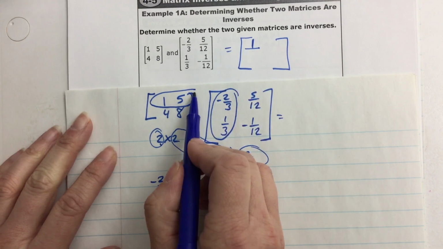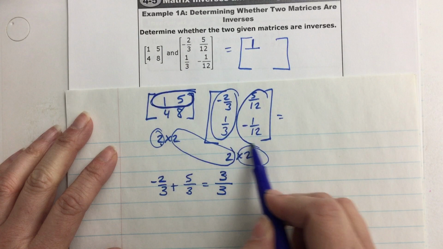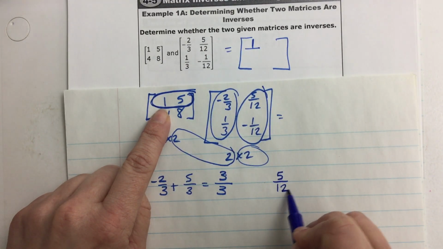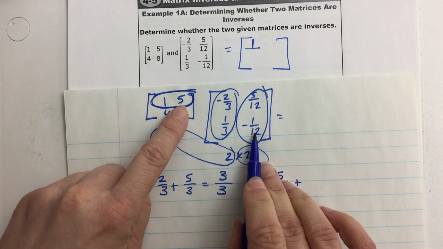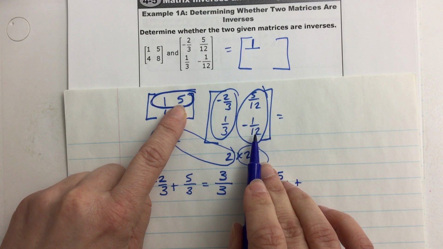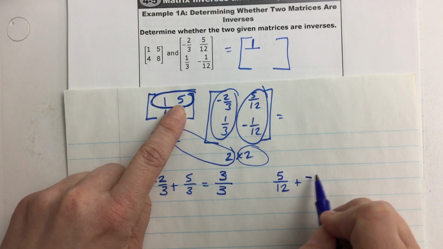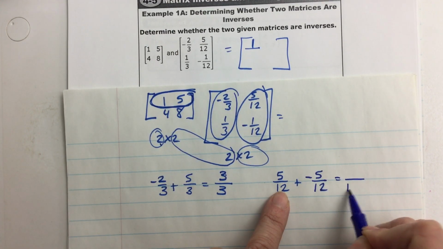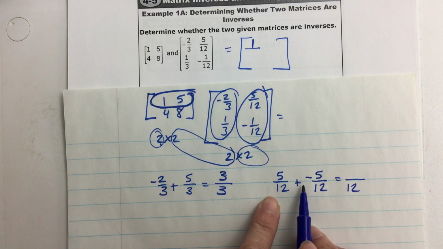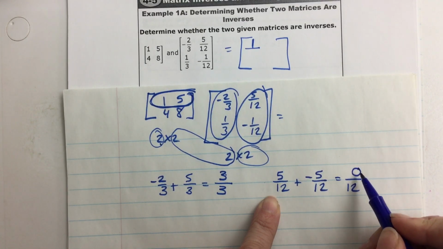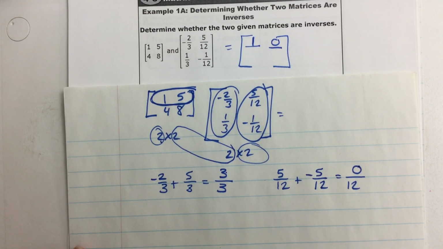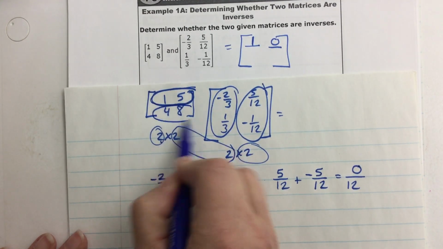Okay, but we got a 1, so now we need to see if this is a 0. So I stay with the top row, go to the second column. 1 times 5 over 12 is 5 over 12, plus 5 times negative 1 over 12, same thing. This 5 is over a 1, so it's like negative 5 over 12. Common denominator is a 12. Positive 5 plus a negative 5 is 0. 0 divided by 12 is 0. So far it's working.